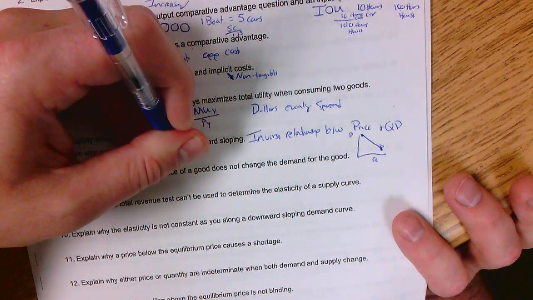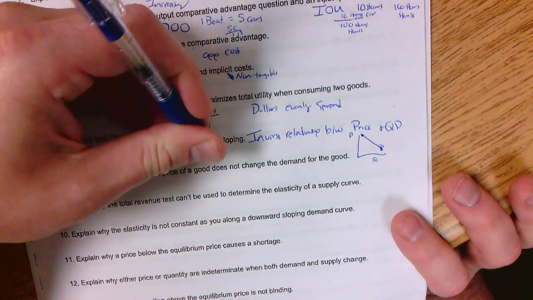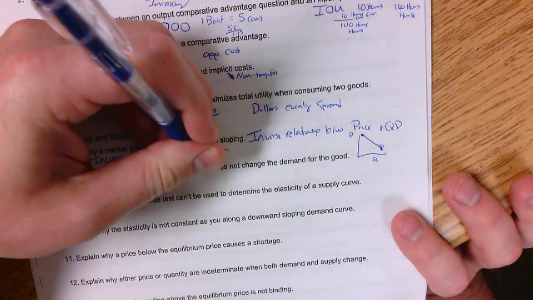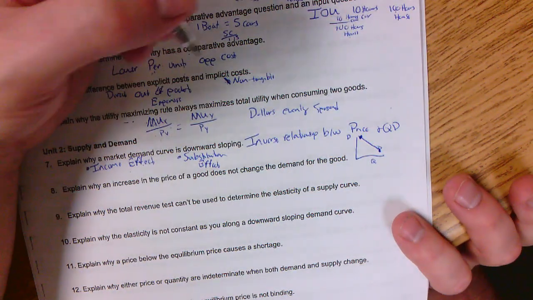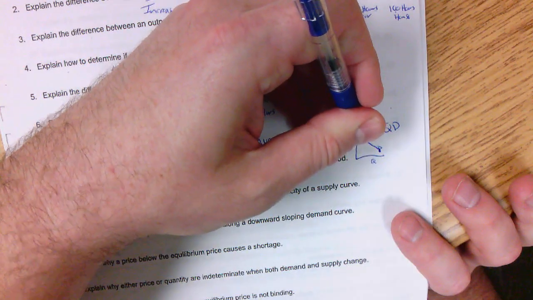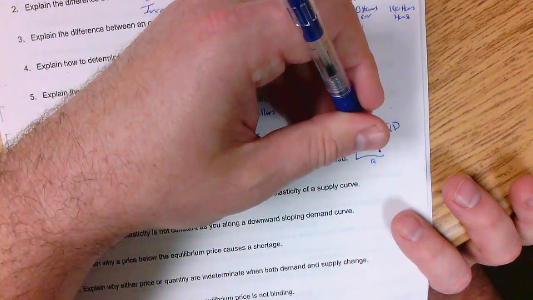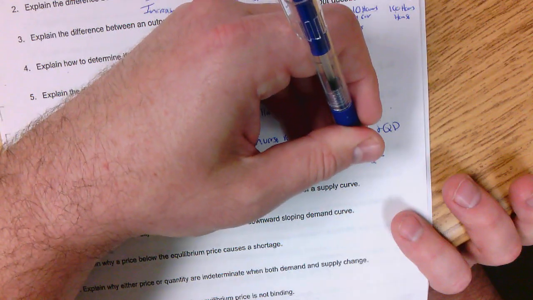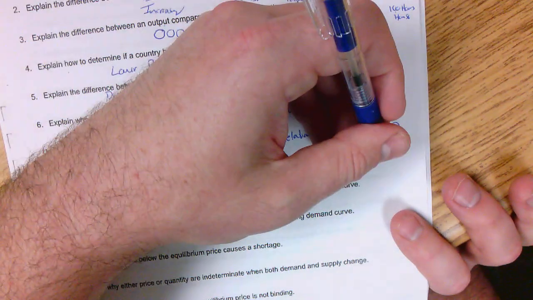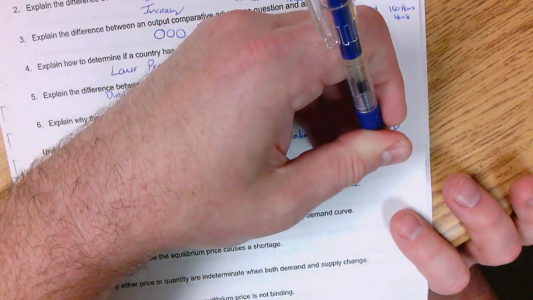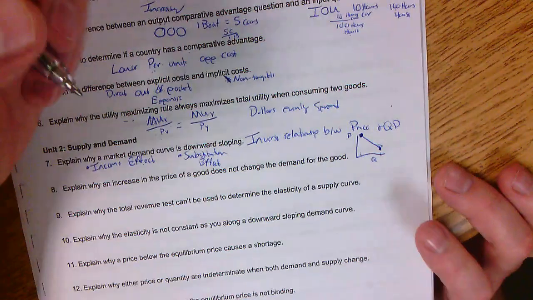The substitution effect, that if the price of a good is high, people are generally going to find substitutes to it. So if the housing market gets too expensive, if the price of houses go up too much, people are naturally going to start to rent more, and so our quantity demanded for houses will be low. If houses get cheaper, then people will buy more and rent less.